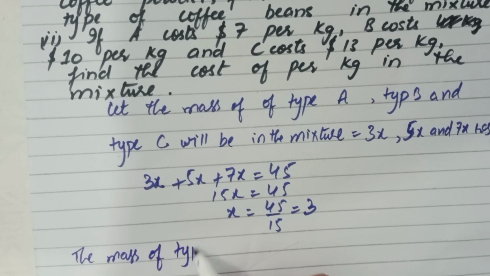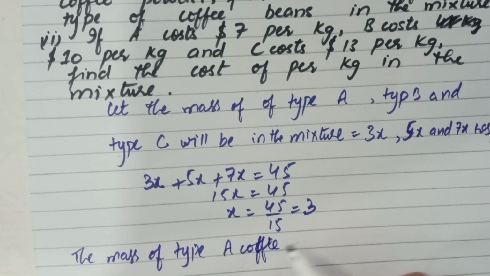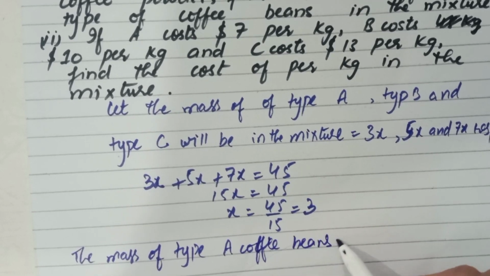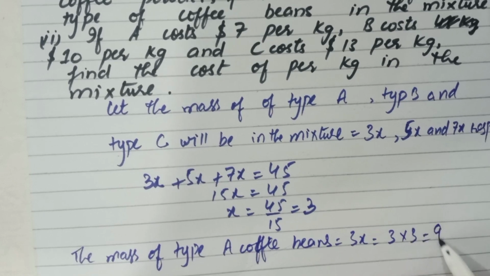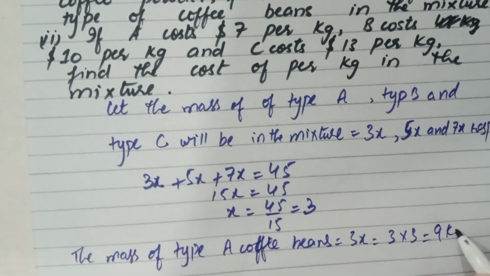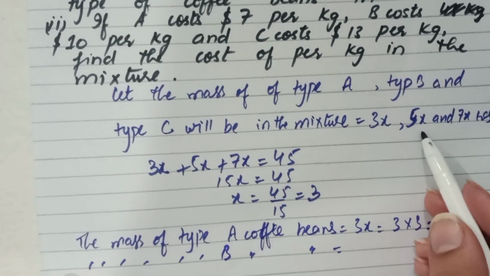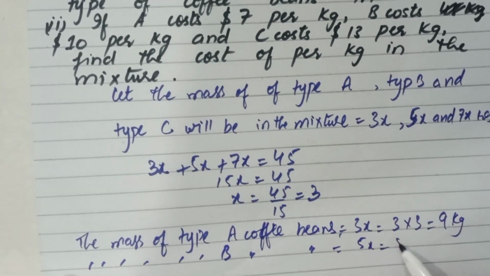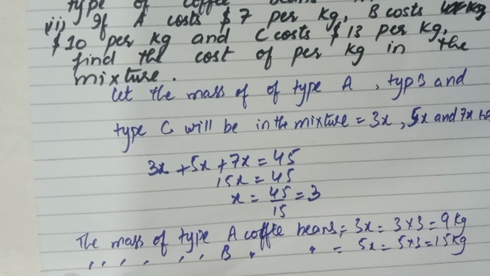The mass of type A coffee beans is 3x, and 3 multiplied by 3 is 9 kg. The mass of type B coffee beans is 5x, 5 multiplied by 3 gives 15 kg.